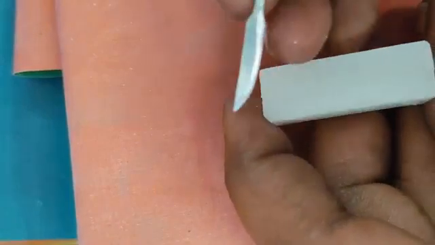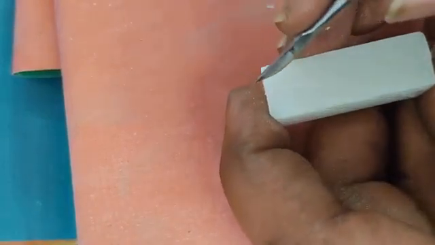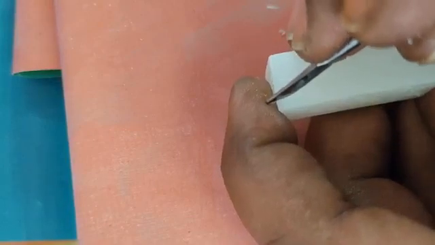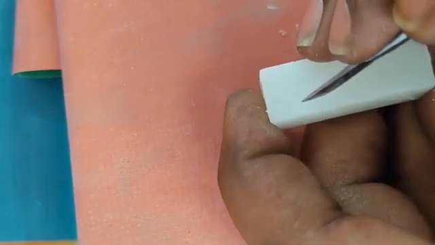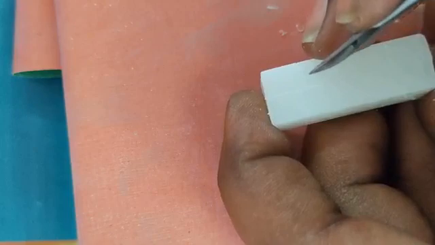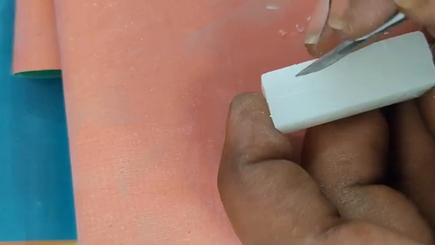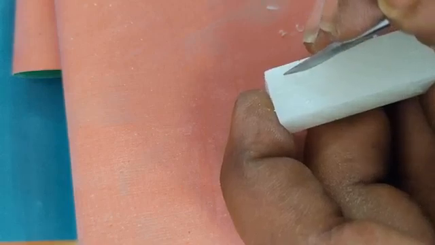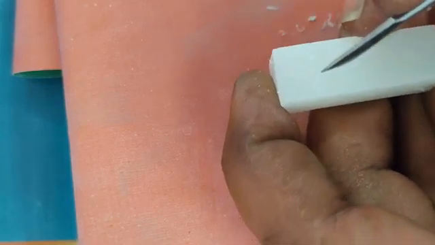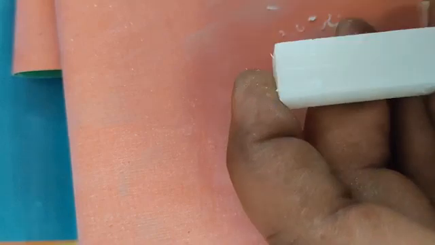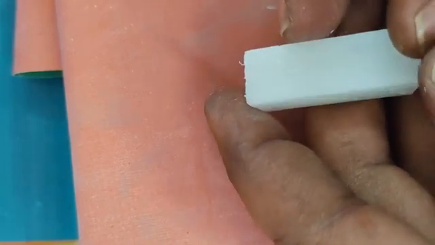The first step, so I'm marking these 2 points here. Now keep it a little bigger so that when you reduce, it should come to the actual dimensions. Okay, keep it slightly bigger. Mark these lines from here till here.